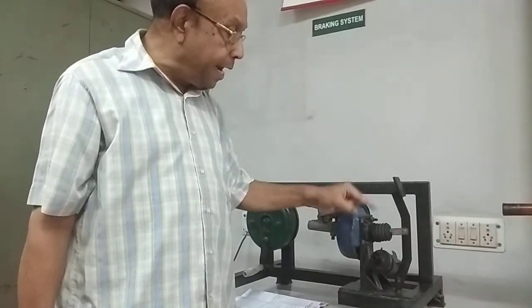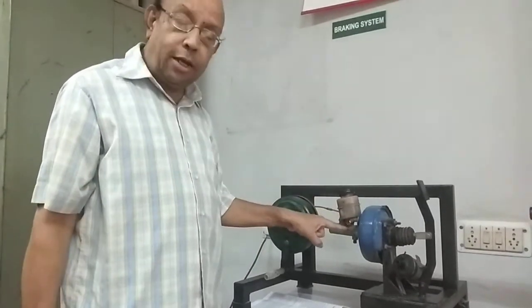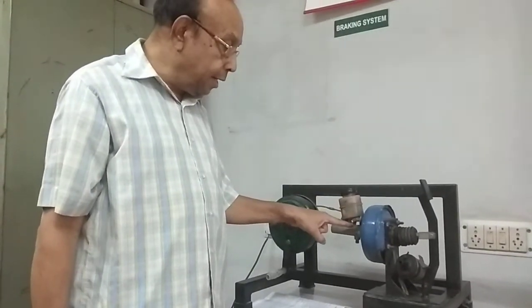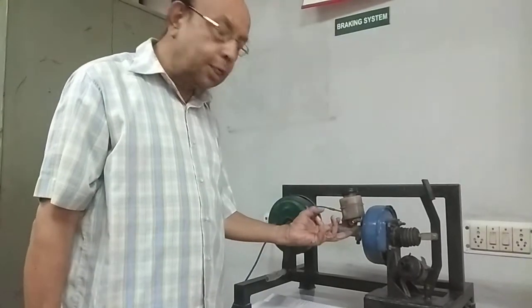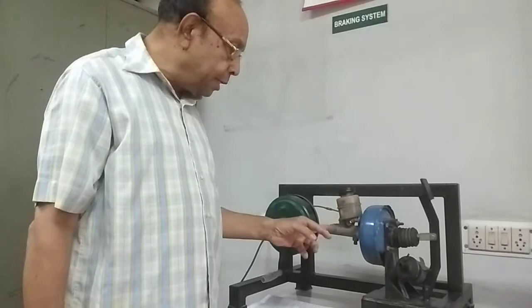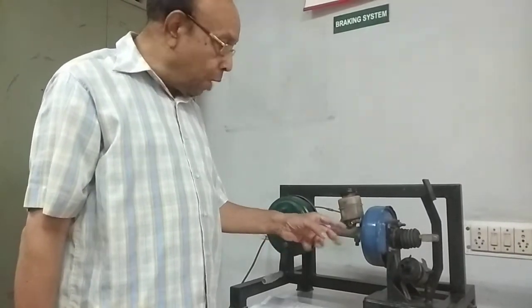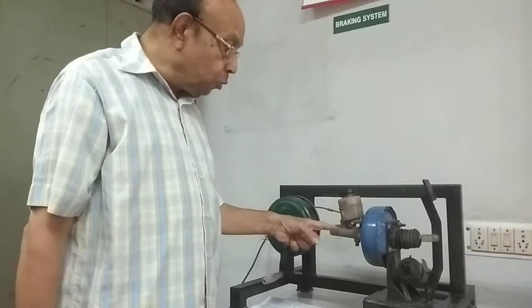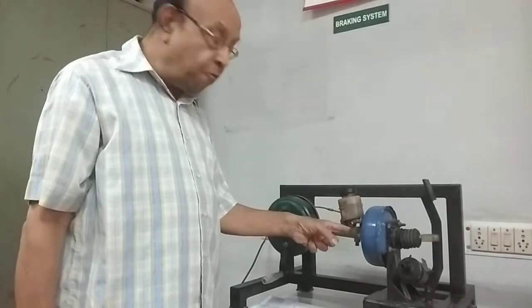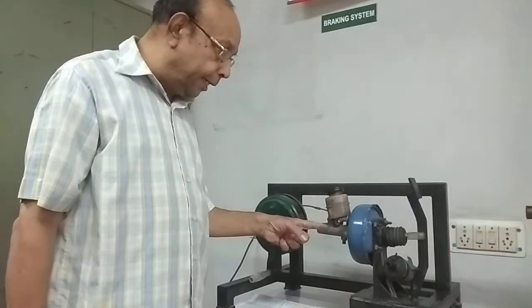And when the brake is applied, the master cylinder, which is right here, has two chambers. One chamber is known as primary chamber, another chamber is known as secondary chamber. Now, in this chamber, there is a fluid which is known as brake fluid.